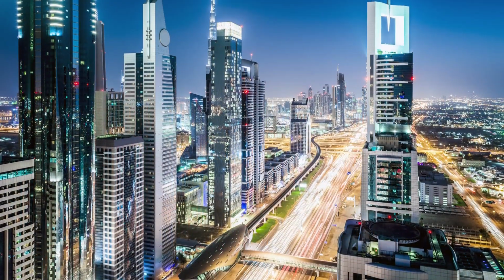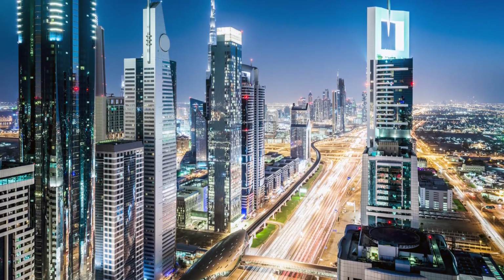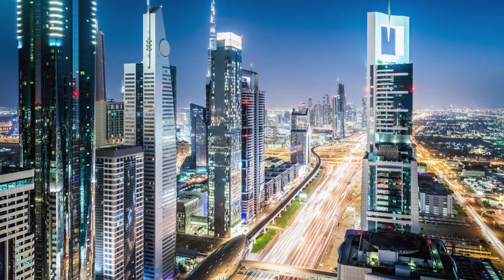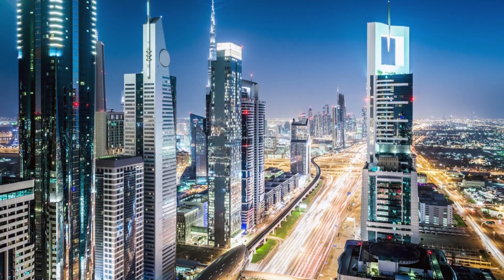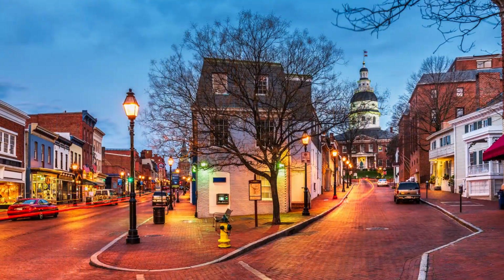Or maybe you want something that feels almost impossible, with towers of glass and steel rising into the sky, a skyline that looks like it was imagined before it was built. Or maybe none of that is for you.